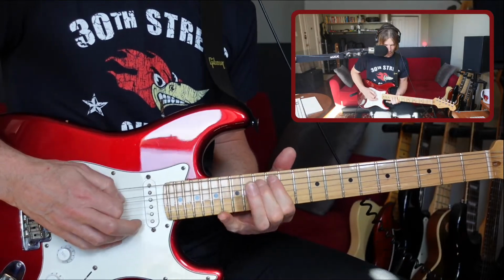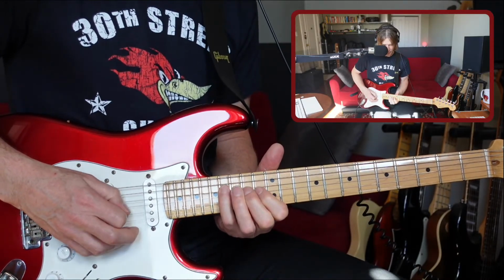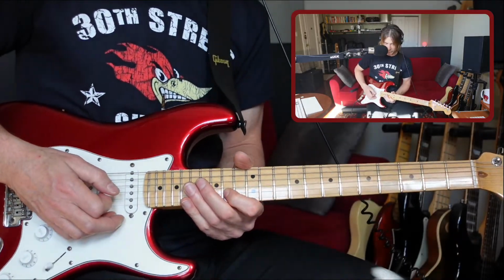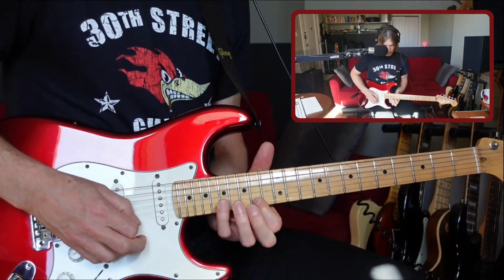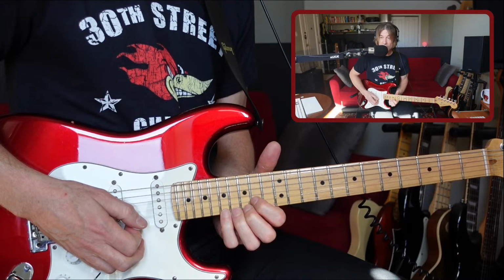Then I'll find the C. Just like this progression. Here's the A within, I'm just playing the E major scale.